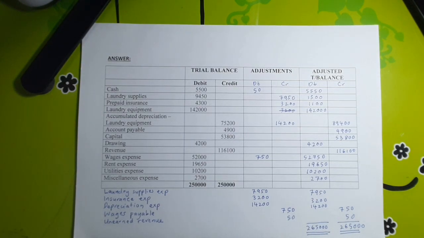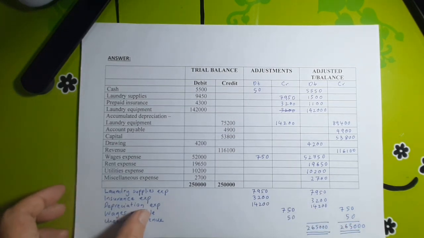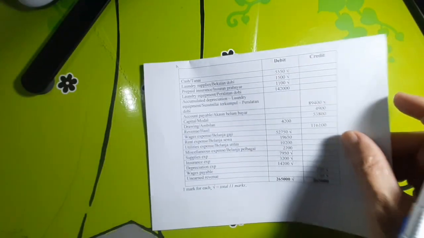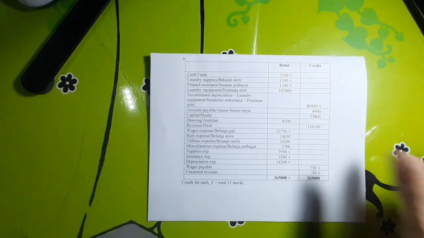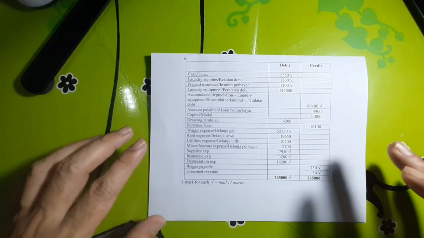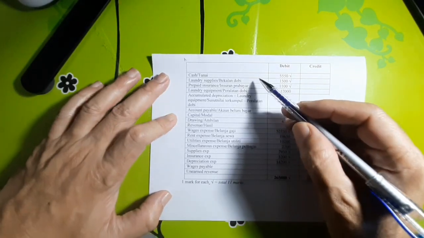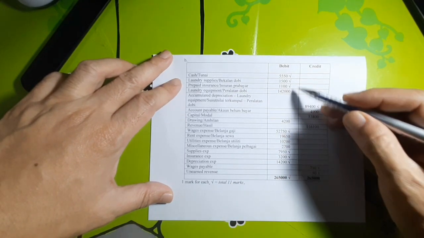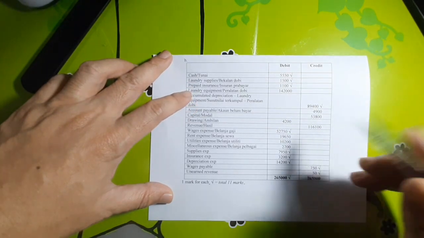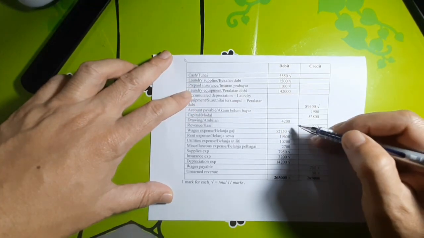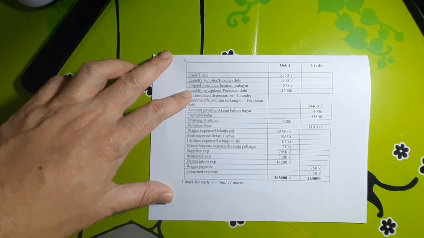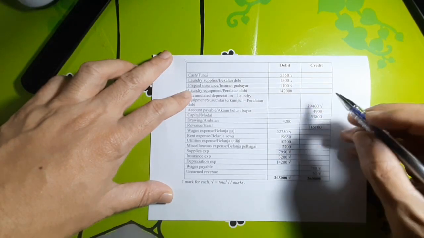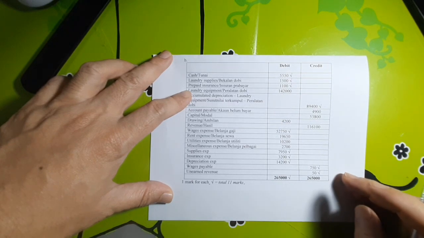This is the process. But in the examination, you don't have to show the process. The thing that you have to show in the examination is the adjusted trial balance only. You have to show all the accounts and then all the balances for these accounts. So for every item, you will get marks. If one item is 1 mark, then you can calculate all the total marks.